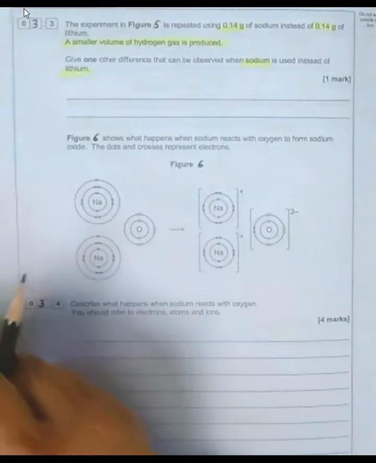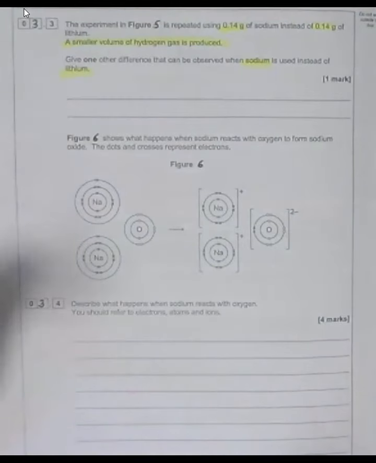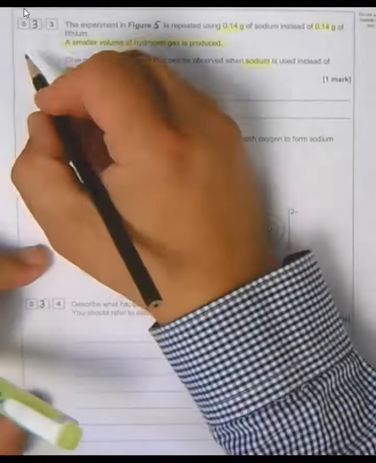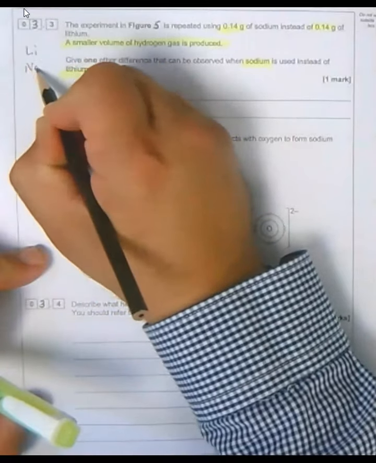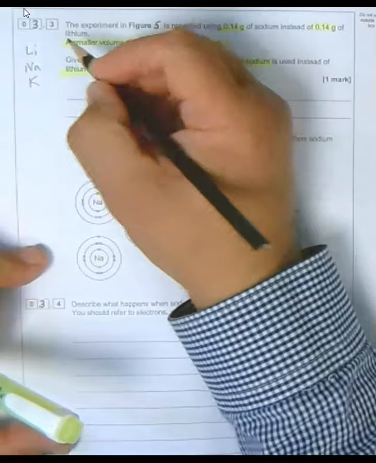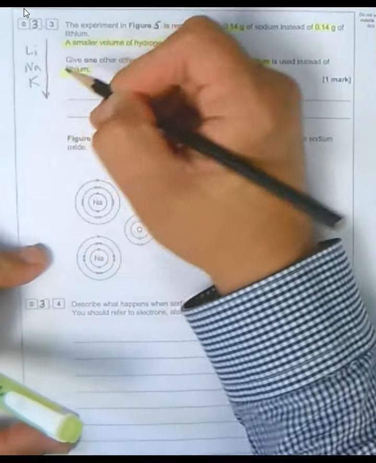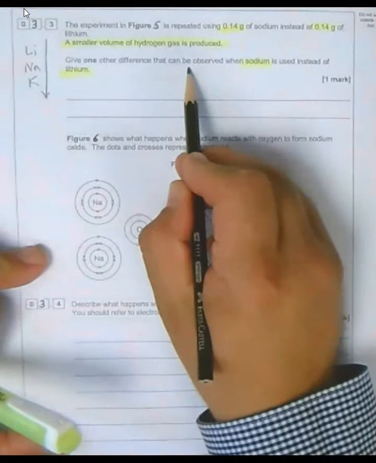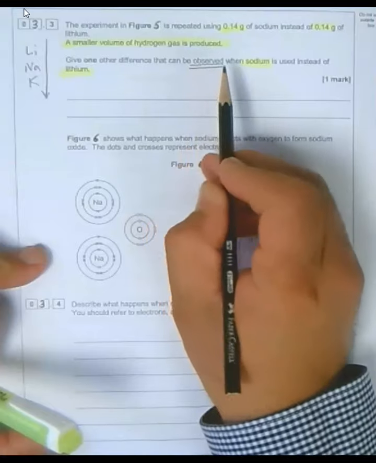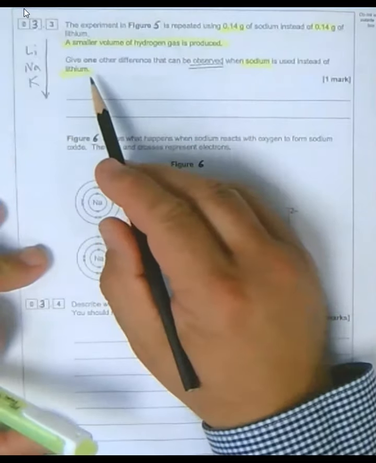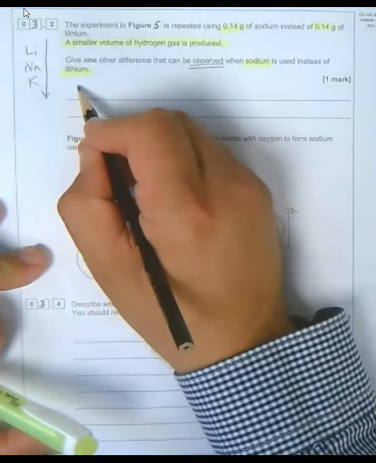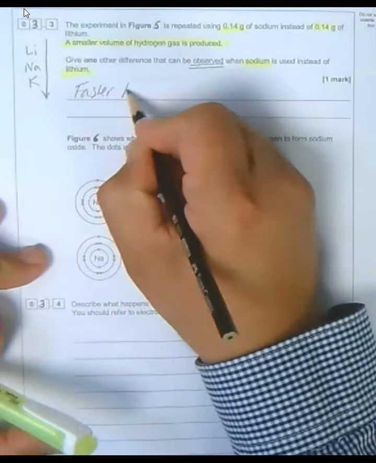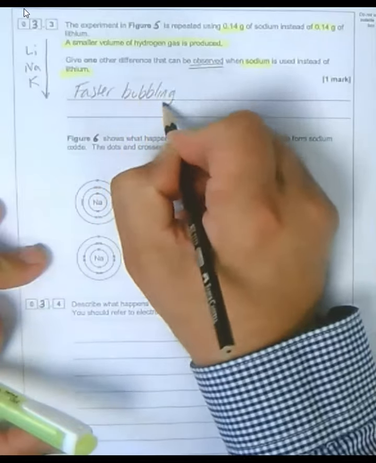So in other words, let's compare what we know about sodium and lithium. We know that sodium is more reactive than lithium because it's further down group 1. If we thought of the elements in group 1 and we wrote down the first 3, we know that as you go down the column, they get more reactive. Sodium is more reactive. I'm looking for something that would be observed. In other words, what would I see? Sodium is more reactive than lithium. I would see faster bubbling. That would be a good answer here.